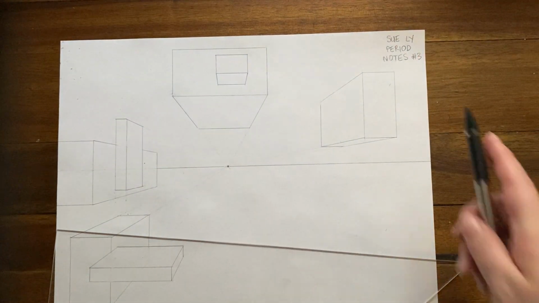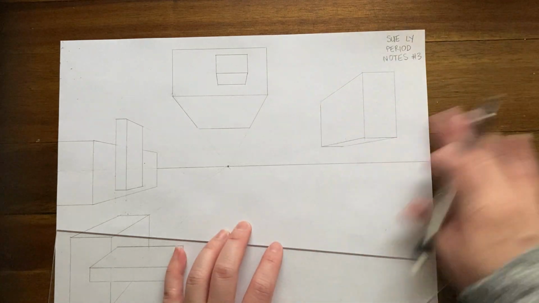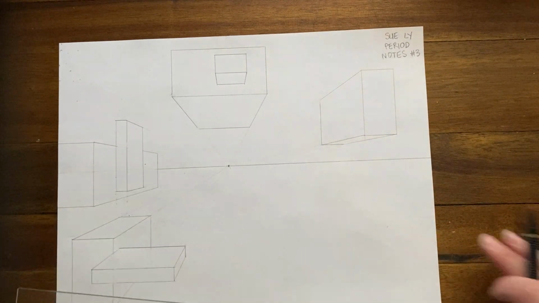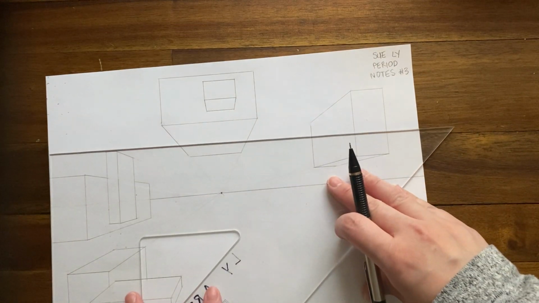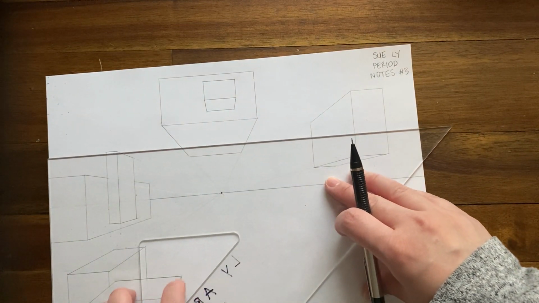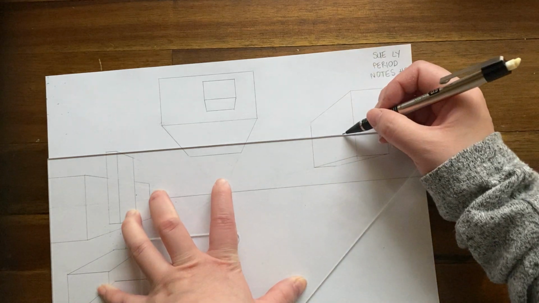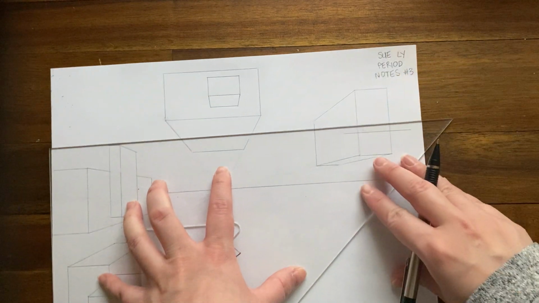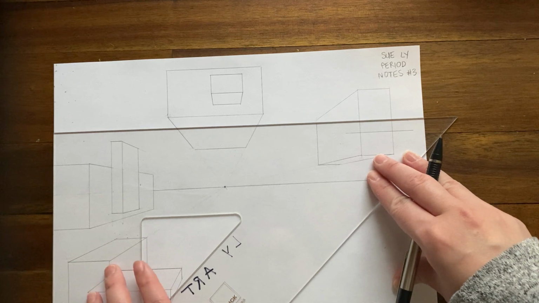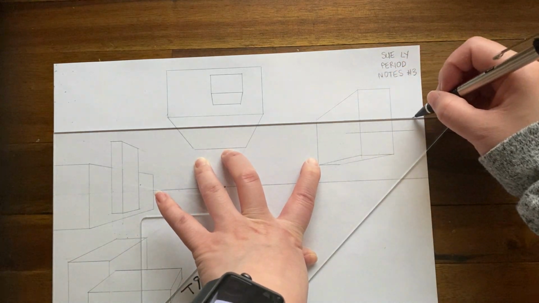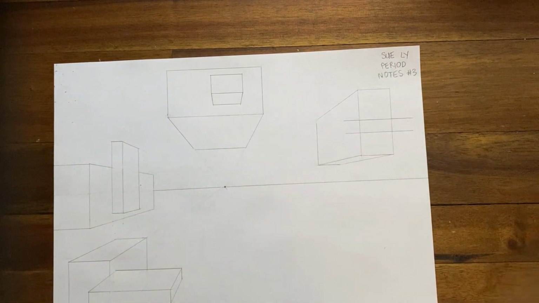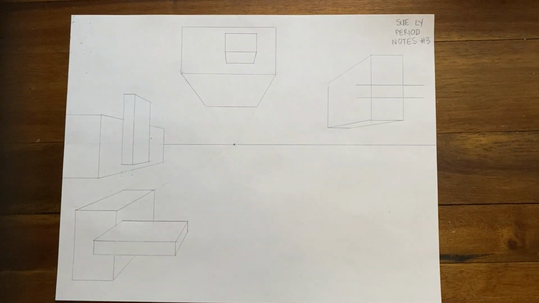All right, we're gonna go ahead and draw an overlapping box in front of this box. So I'm gonna go ahead and just draw a regular box. So I'm gonna start off with 2 horizontal lines now. And like I said earlier, it doesn't matter if you're starting off with horizontal or vertical, you just gotta make sure that they are straight.